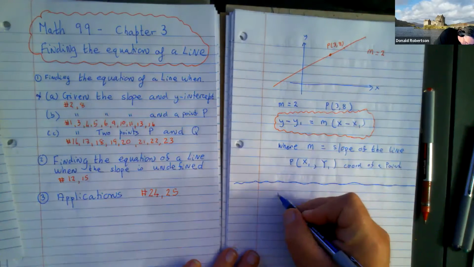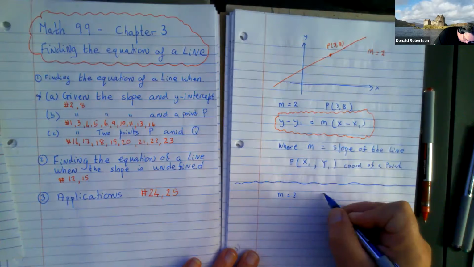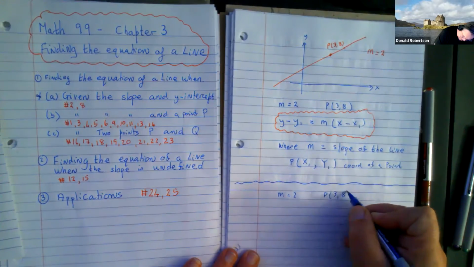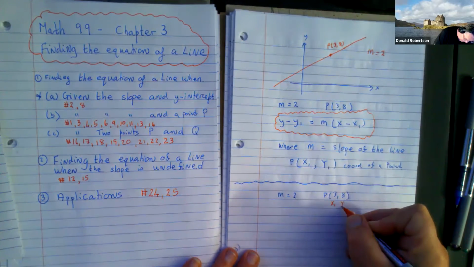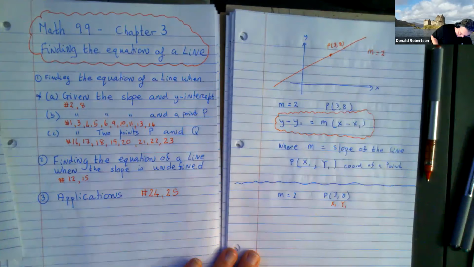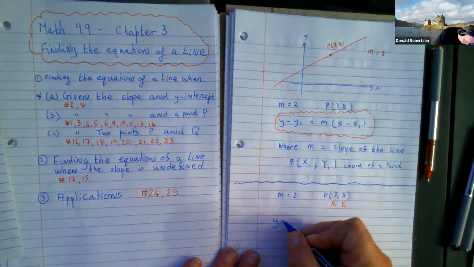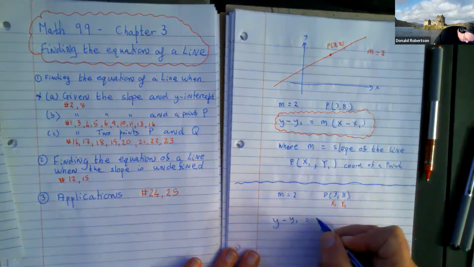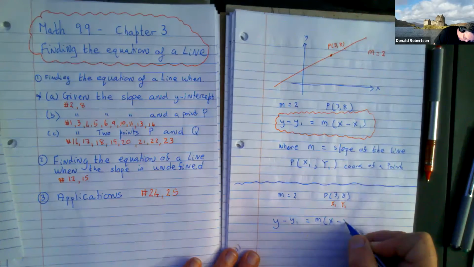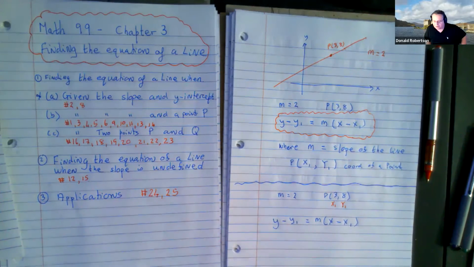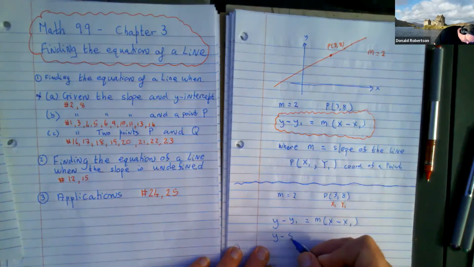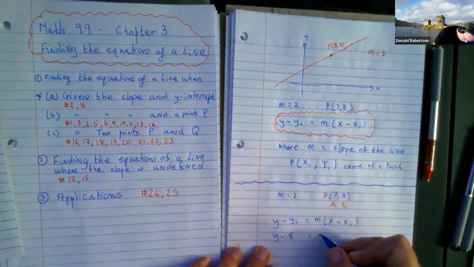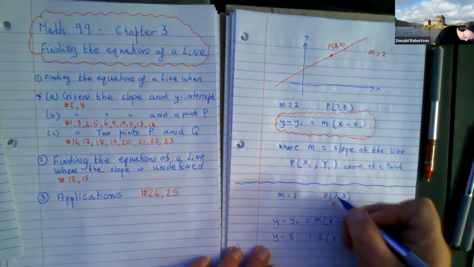So let's take our question again. The slope is 2 and the point is (3, 8). I'm going to call that x1 and that y1. So it's going to be y take away y1 equals m times (x take away x1). That equation, by the way, is called the point slope equation, if you're interested in its name. It's now y take away 8 is equal to 2 times (x take away 3).